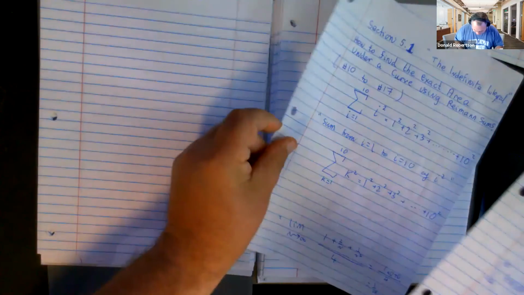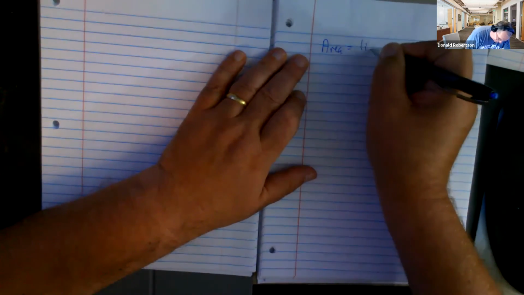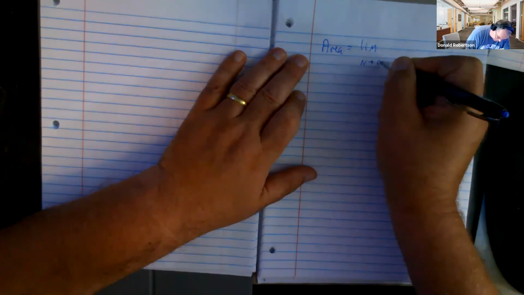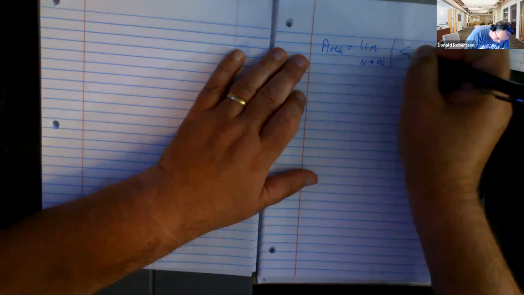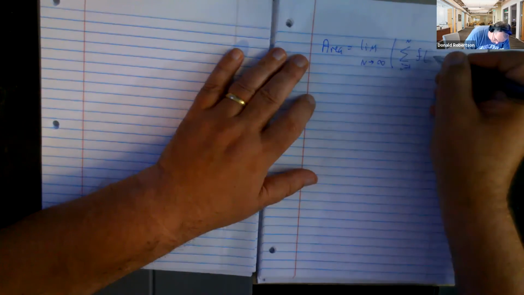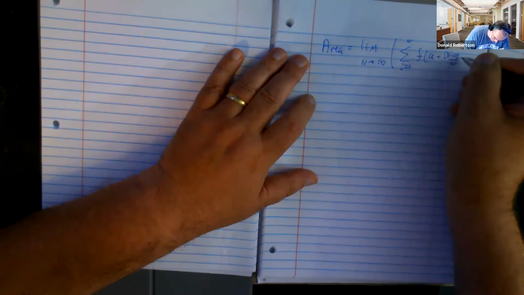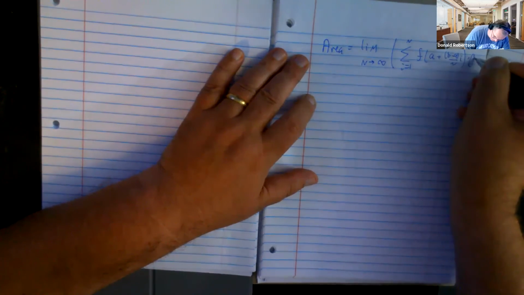Next couple of questions I'm going to deal with is essentially finishing off that homework stuff. I'm trying to see if I've got my guy handy. No, okay, I'll do it again from scratch. Right. If you want to get the area, it's the limit as n tends to infinity of sigma i equals 1 to n, the value of the function at a plus (b minus a over n) i, times (b minus a) over n.